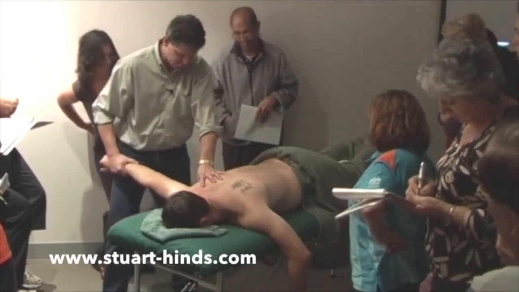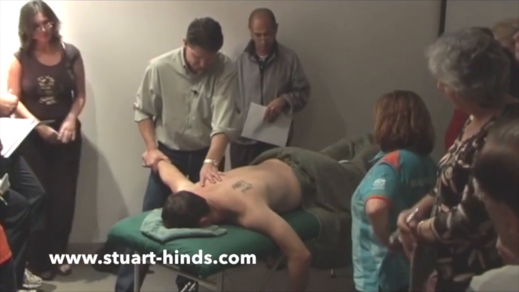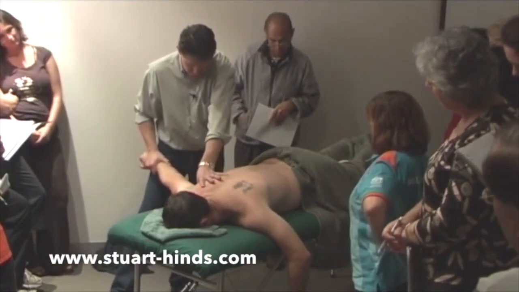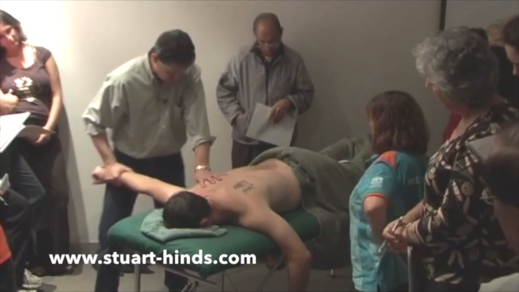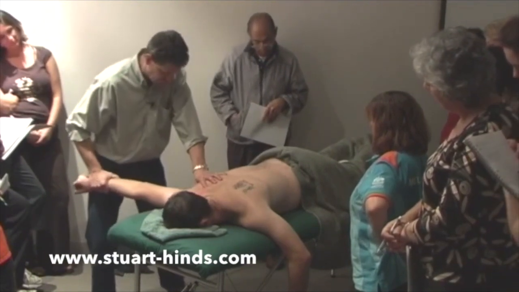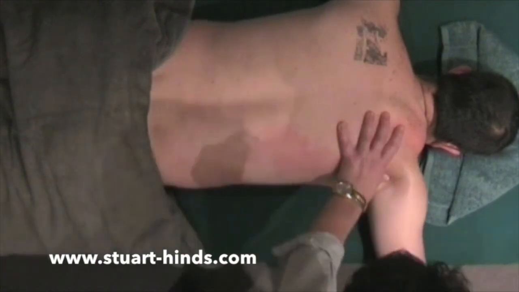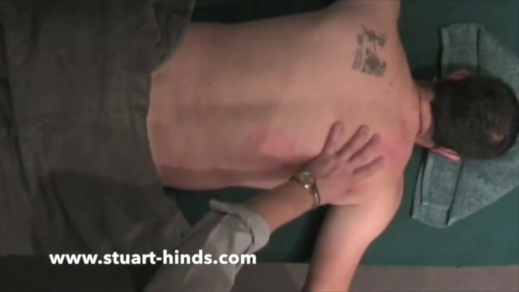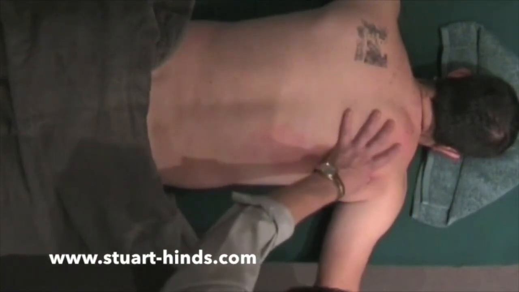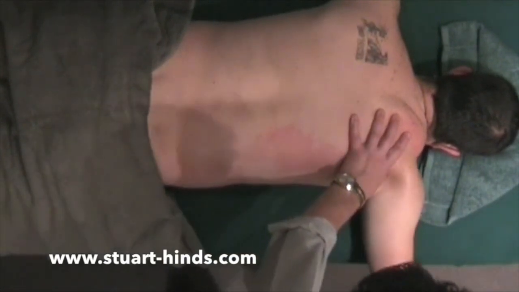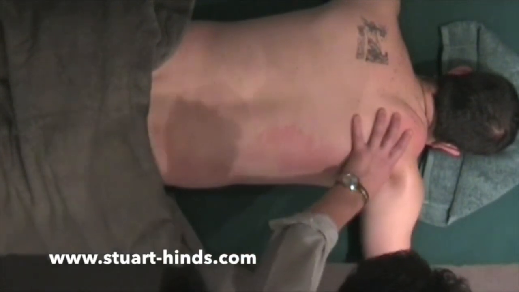So, into a bit of adduction and then through abduction. So working it through a variety of range. I'm just doing this passively. I'm engaging only digitally with the thumb, and I'm following the line of the muscle.